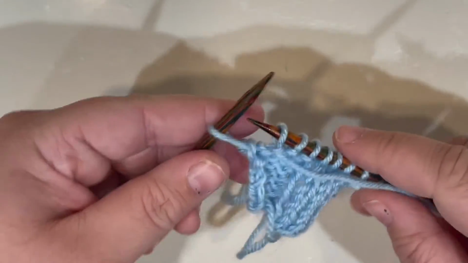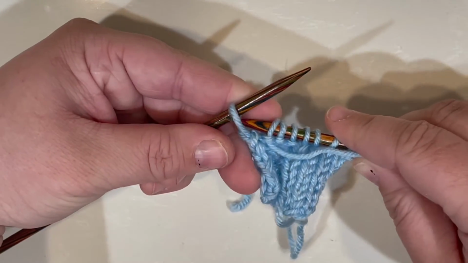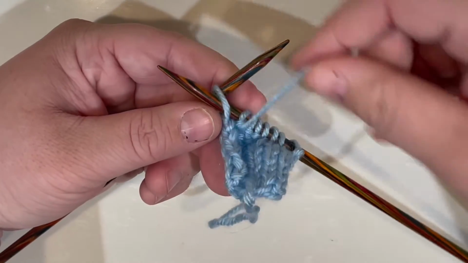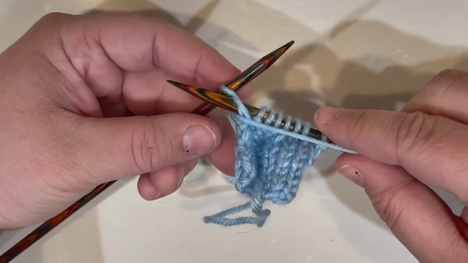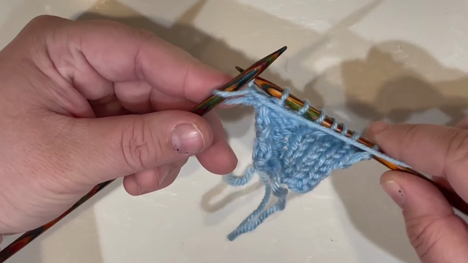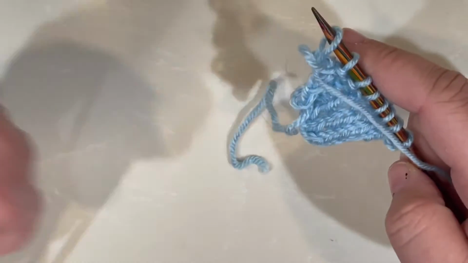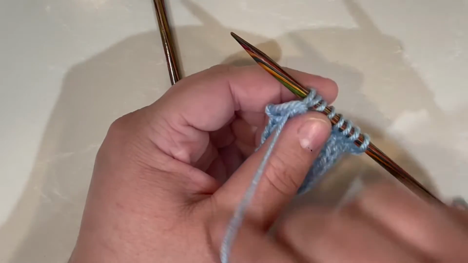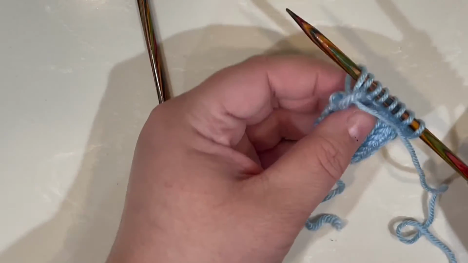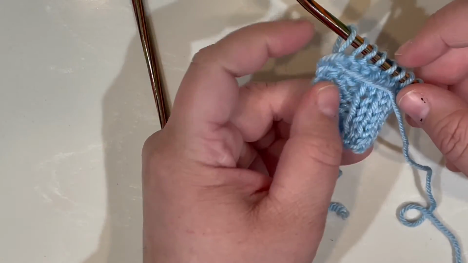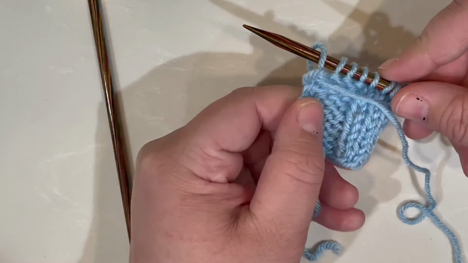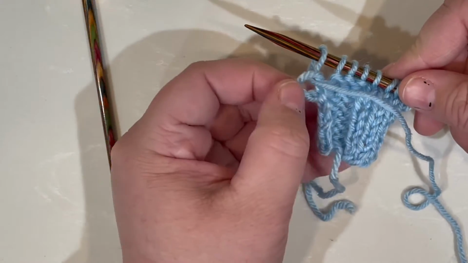One more time, put the needle through the right side of the loop, wrap around, pull the needle back, and this is the last one, so you just basically get rid of your loop. So you're going to have what looks kind of at the end of rows, it kind of looks a little big.